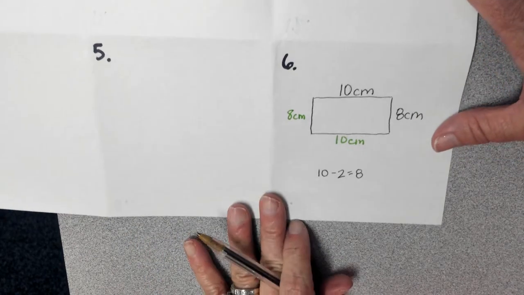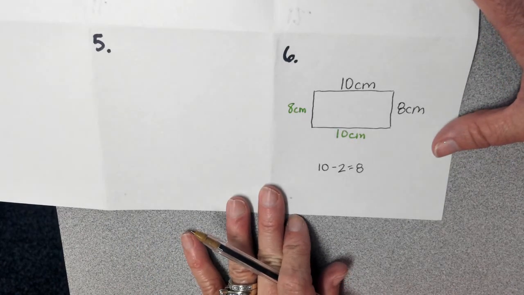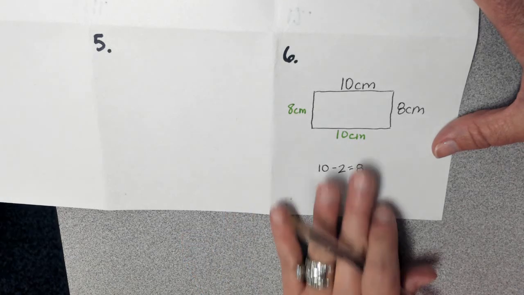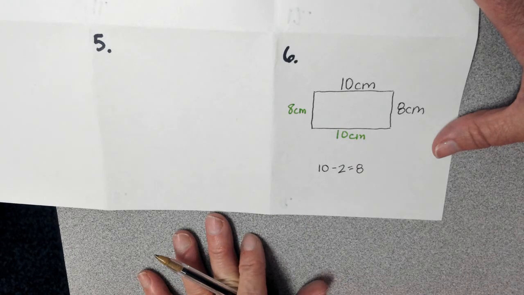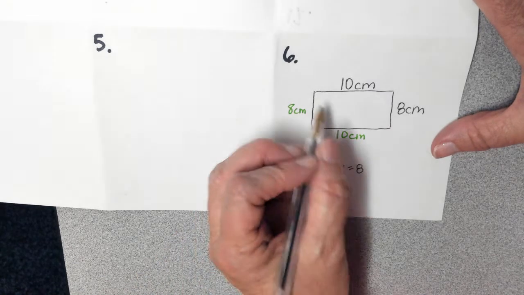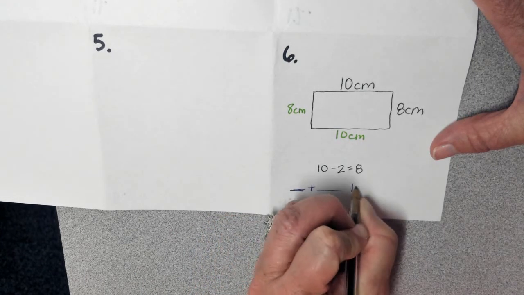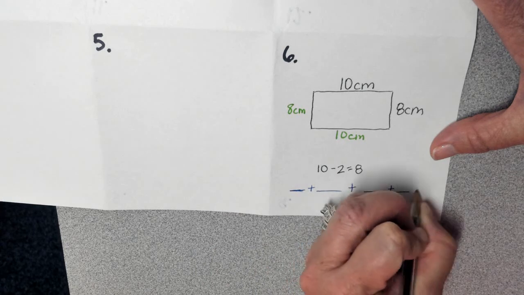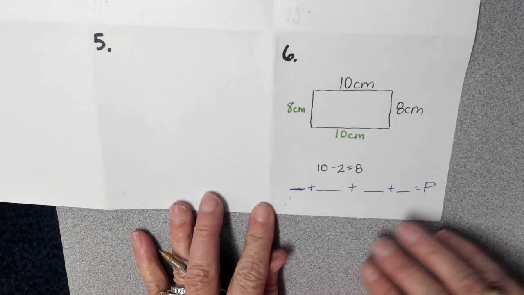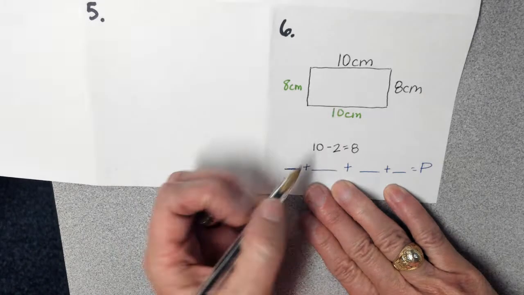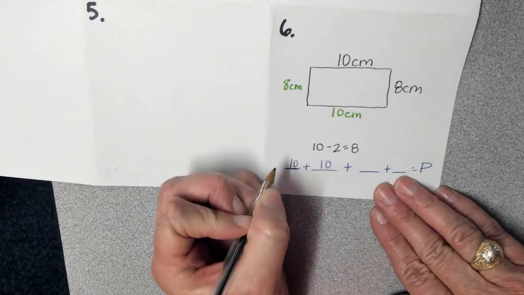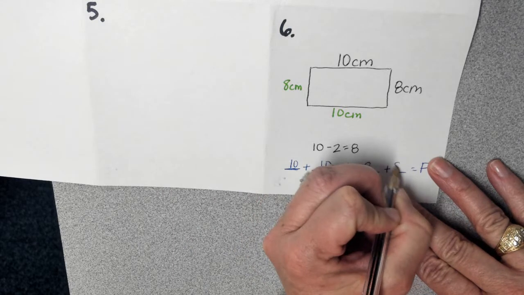So right now, I'm going to go back and find the perimeter for number 6. How would I find the perimeter for number 6? Carson, are you with us? How would I find the perimeter for the information for number 6? Weston. Adding all the sides. There happen to be 4 sides, so I'm just going to make some little blanks here. And then I'm going to fill them in. I know that I have 2 groups of 10 and I have 2 groups of 8.